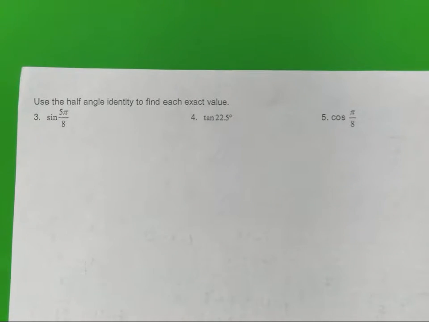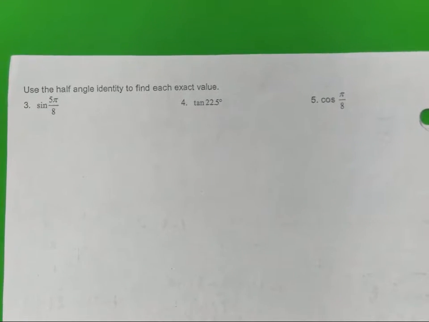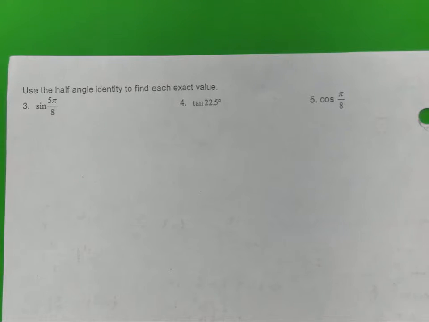Alright, so let's look at this first one. It says use the half angle identity to find the exact value. Sine of 5 pi over 8. So let's write the formula down first.